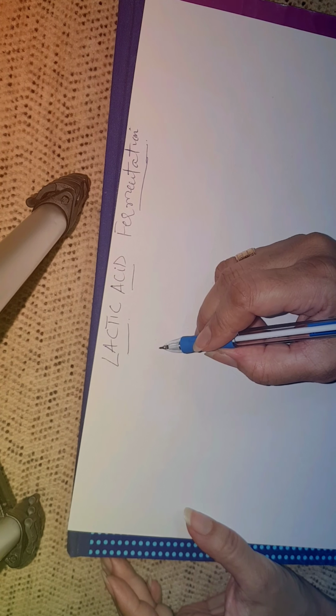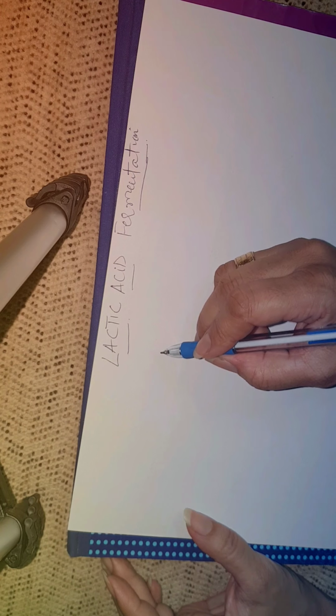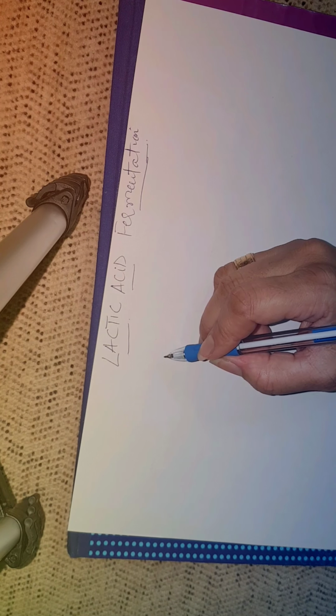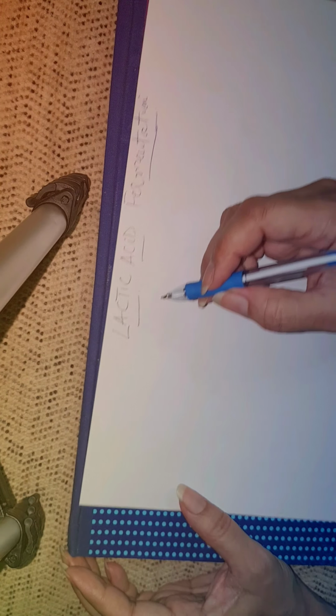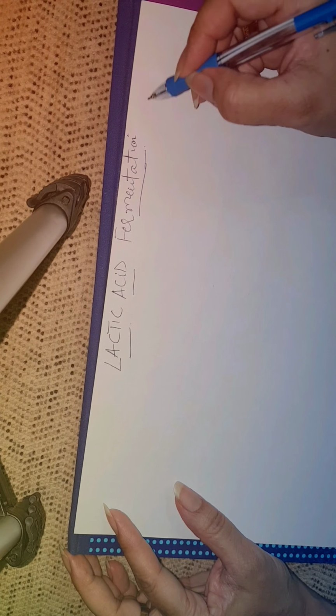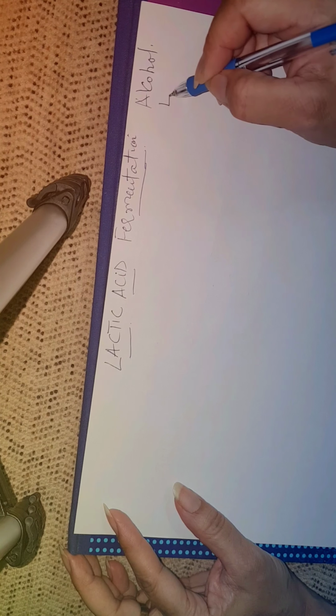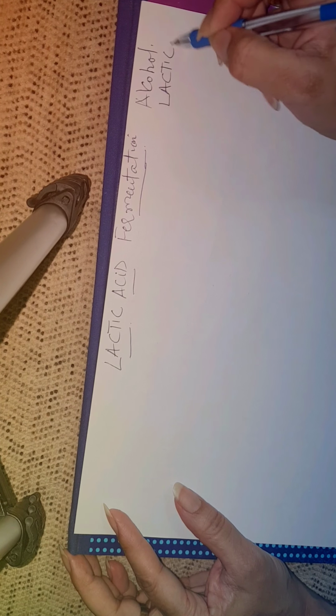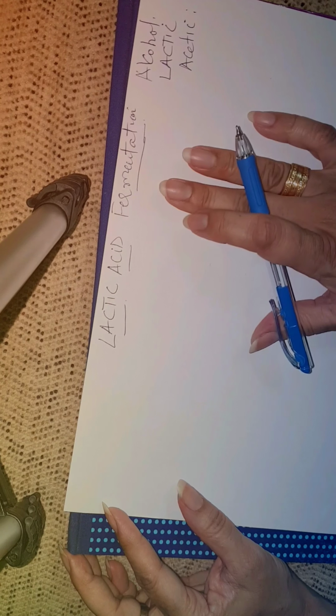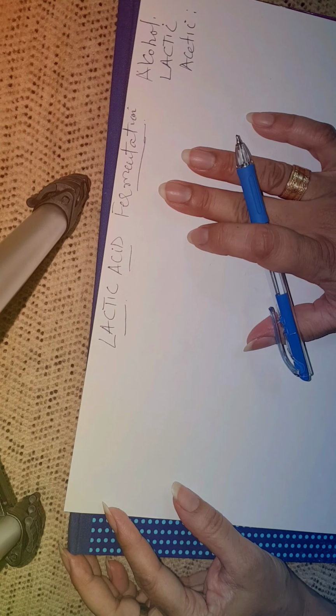Today we are going to start with lactic acid fermentation. Last time, as you know, we discussed alcohol fermentation. These are the three types of fermentation which you are supposed to learn. The first was alcohol fermentation, the second is lactic acid fermentation, and the third is acetic acid fermentation, right? These are the three types which are supposed to be done in your course, but let's see how much we can cover.